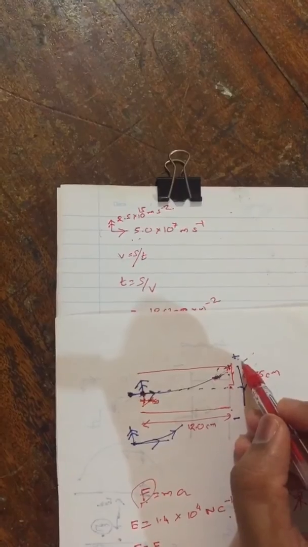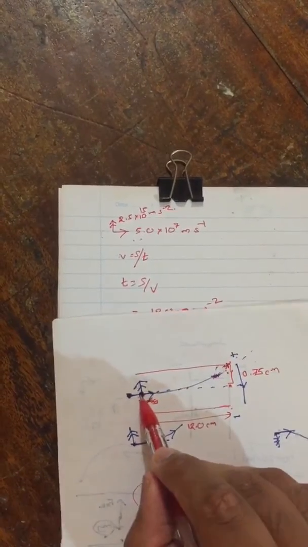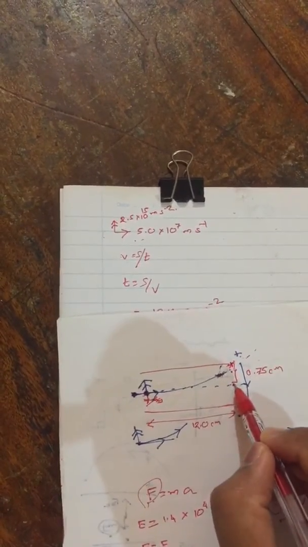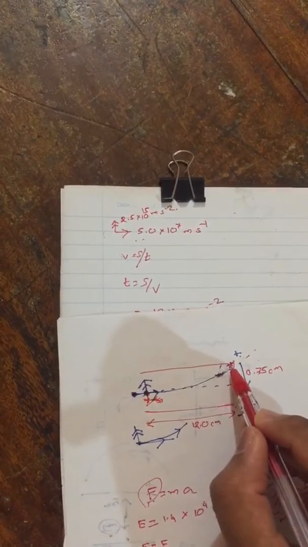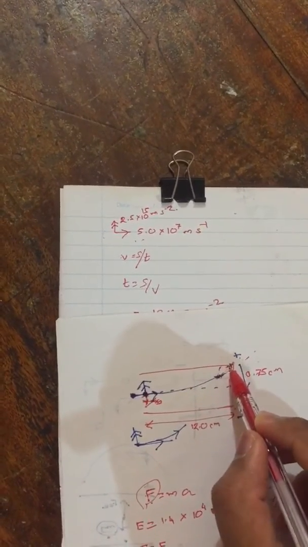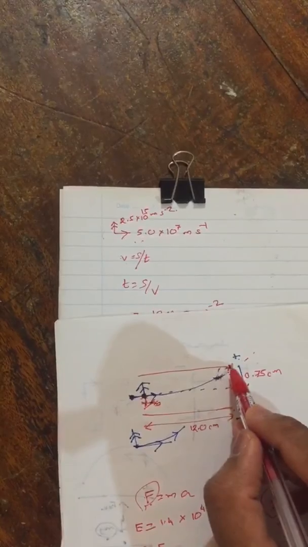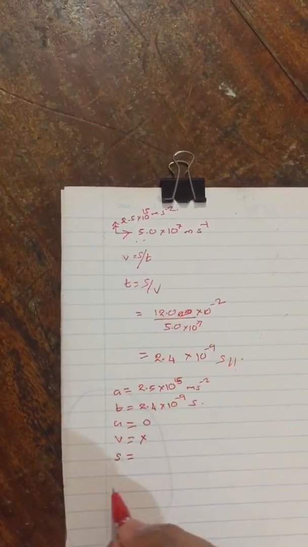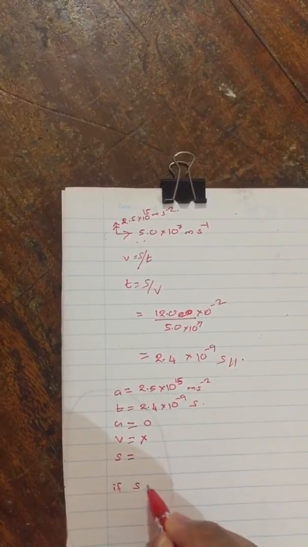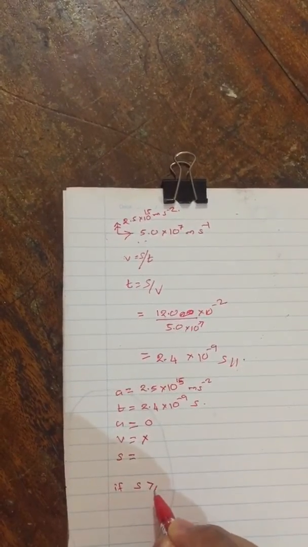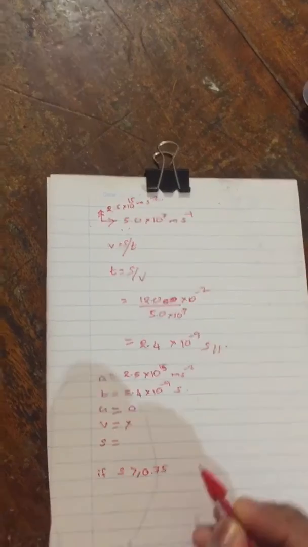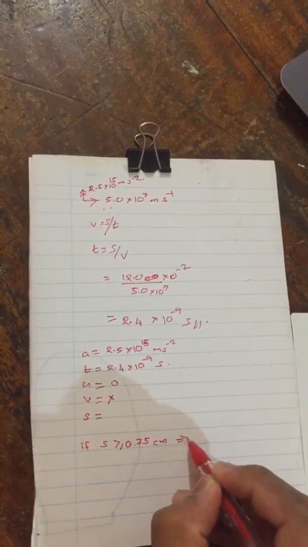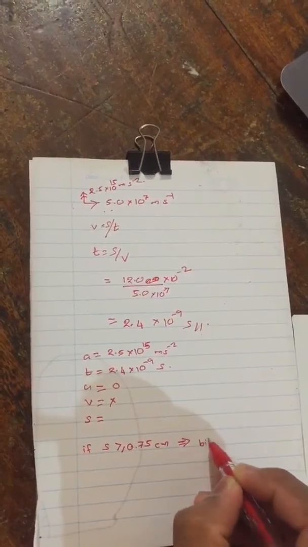Okay, listen carefully. If the vertical distance traveled by the electron when it reaches here is equal to 0.75 or more than 0.75, then it will hit. So if I write it, if S is greater than or equal to 0.75 centimeters, it implies hit.